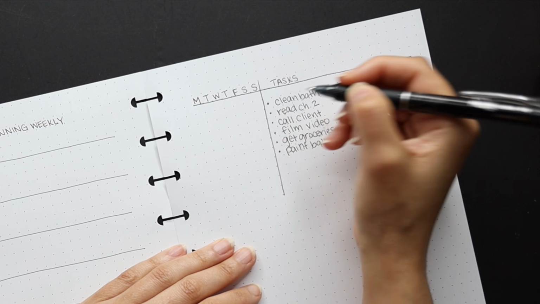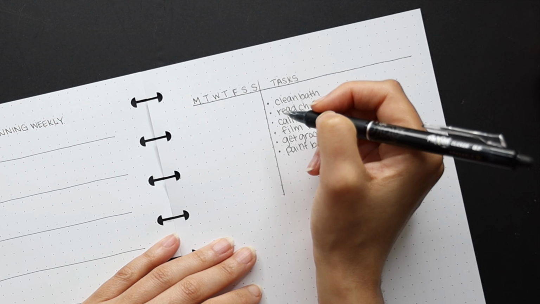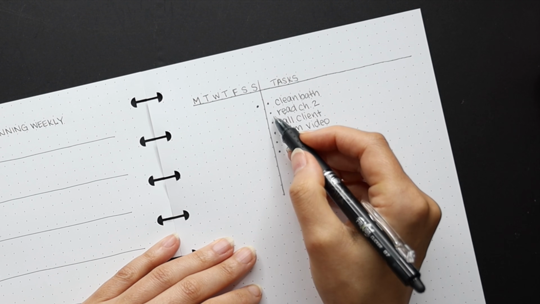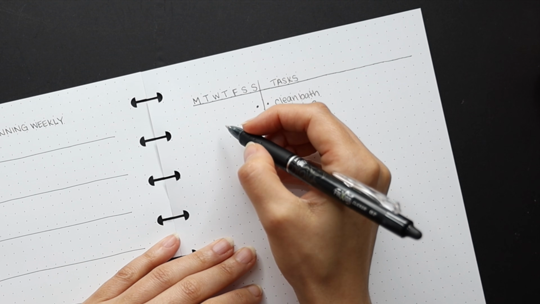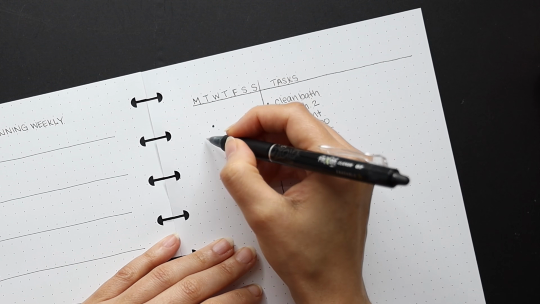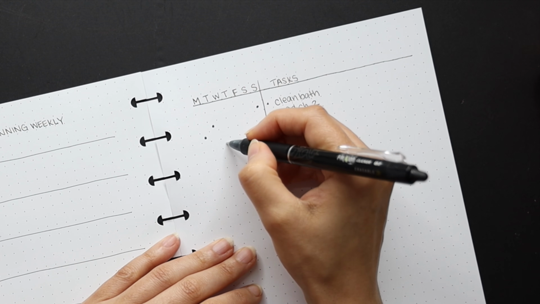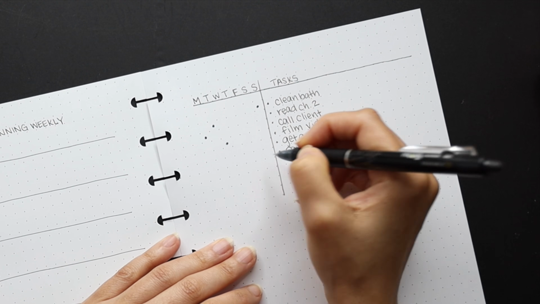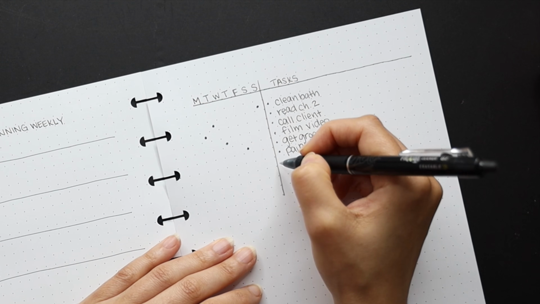The way that this would work would be for you to take your bullet and put it on the day you think you'll be able to get that task done. So for cleaning the bath, I'm going to go ahead and put this bullet here next to it under Sunday. And let's say we want to read chapter 2 on Tuesday. Schedule that for Tuesday. Call the client on Monday. Film the video on Wednesday. Maybe get your groceries on Friday. And paint the bath after you clean it on Sunday.